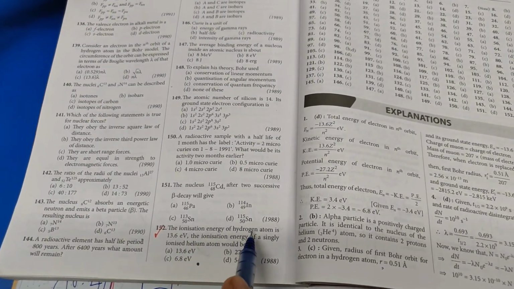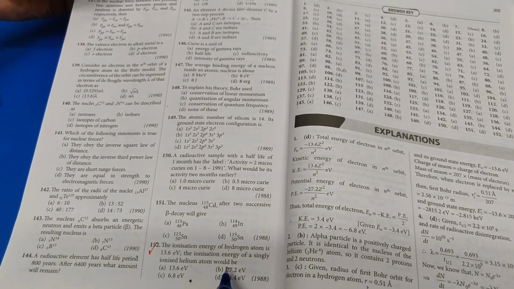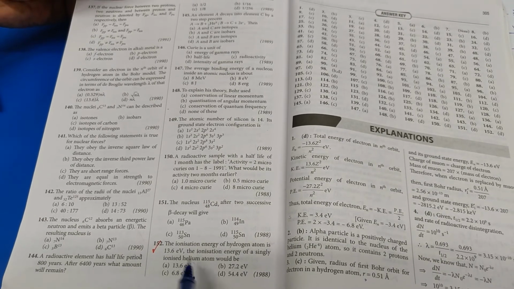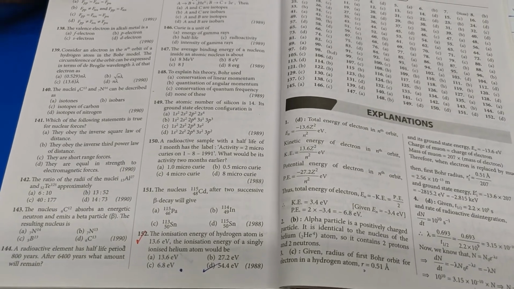Now I am coming to one last question here. The ionization energy of the hydrogen atom is 13.6. What is the ionization energy of a singly ionized helium? Okay, so for hydrogen it is 13.6. For helium it is 54.4 because you have to multiply by 4. The answer is D. So I hope you understood all this.